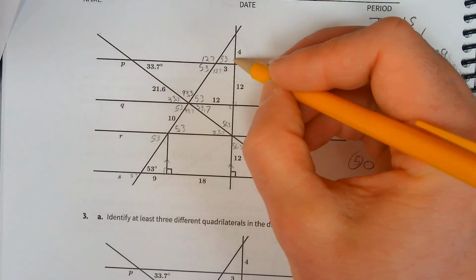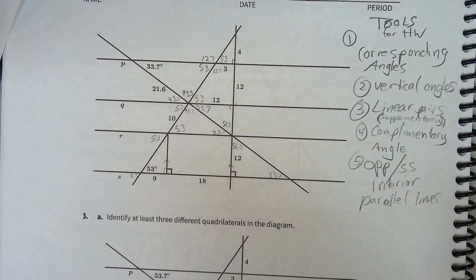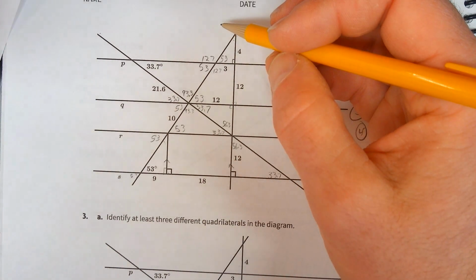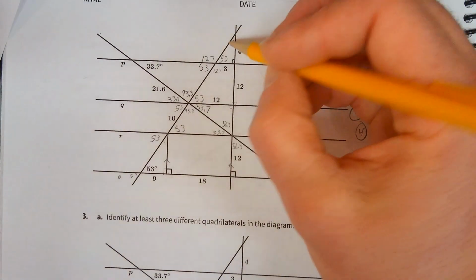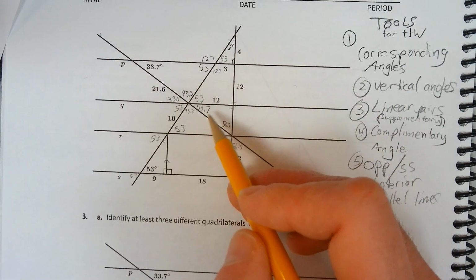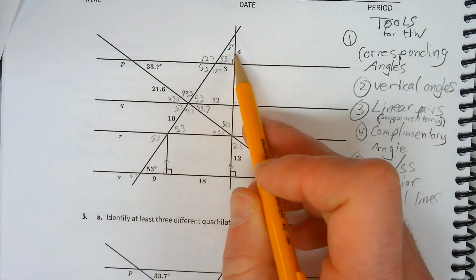Actually, this is 90, so I can just figure it out up here. Hey Google, what is 180 minus 90 minus 53? 180 minus 90 minus 53 is 37. Yeah, 37. That angle sounds familiar. Oh, 33.7. Never mind.